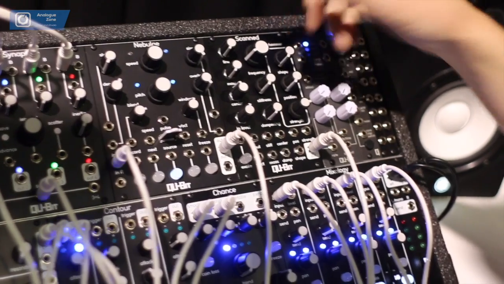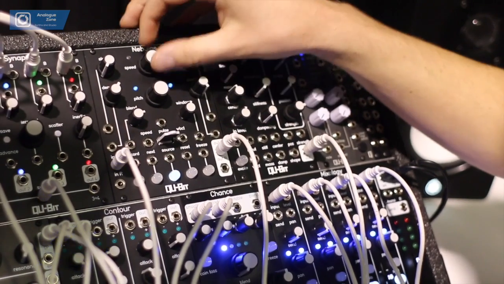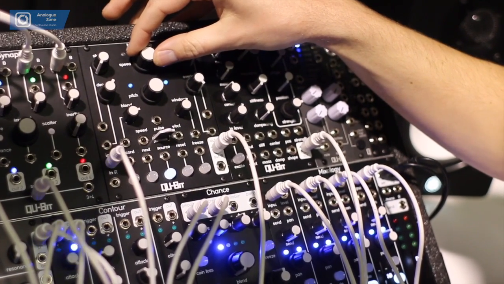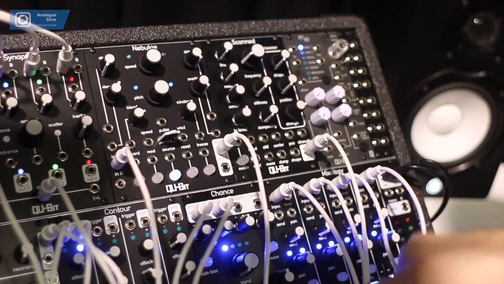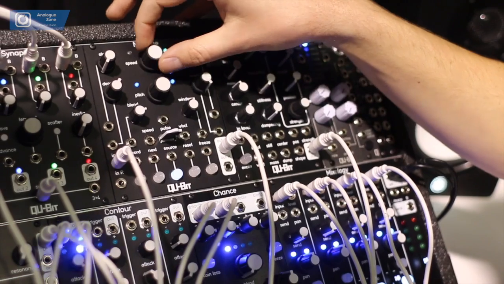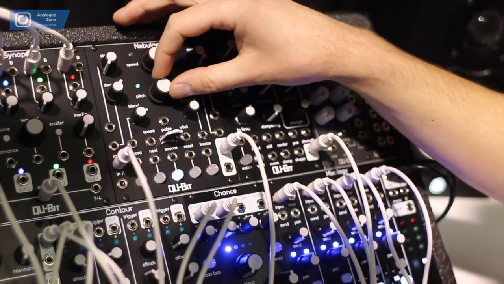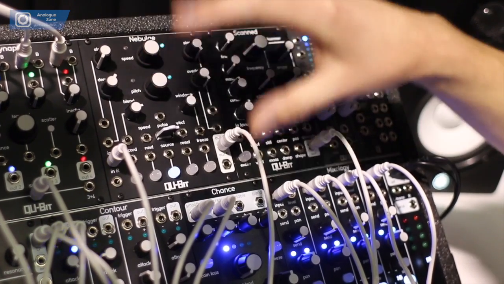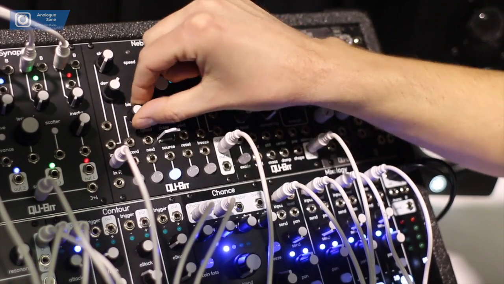So now we have our buffer filled. All the controls still work as they did before. Manual controls work as expected.